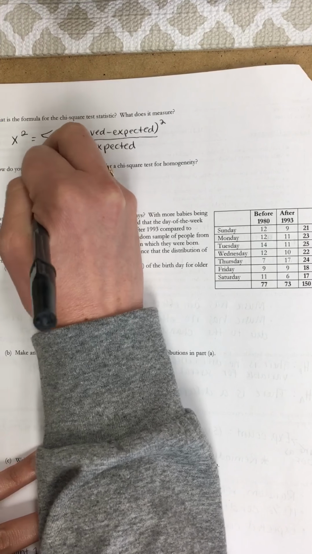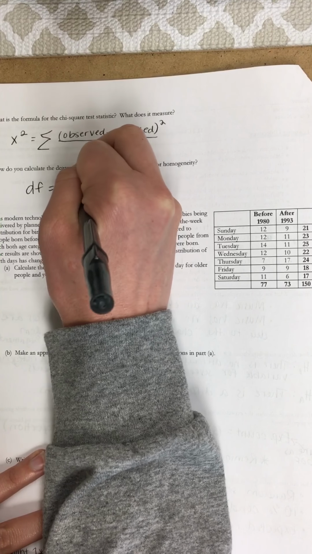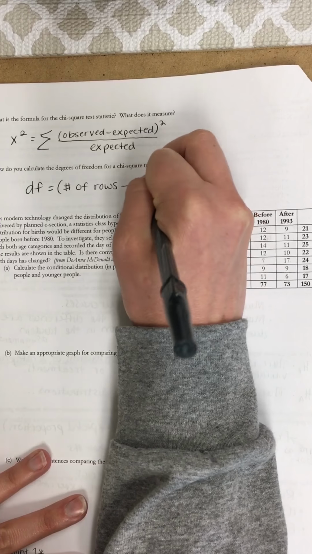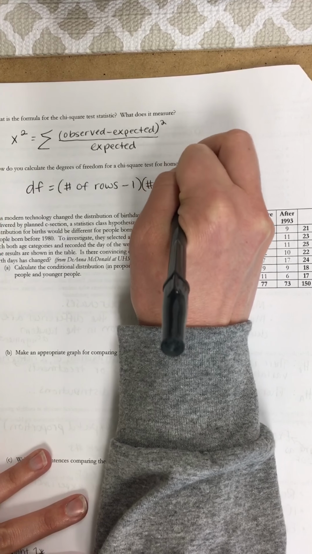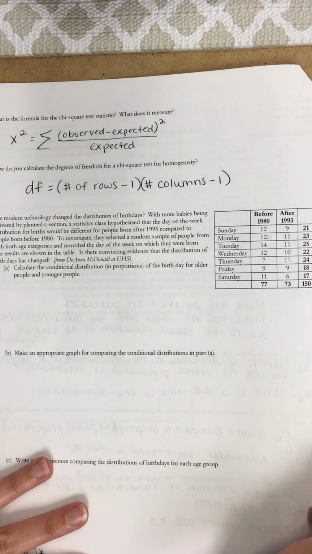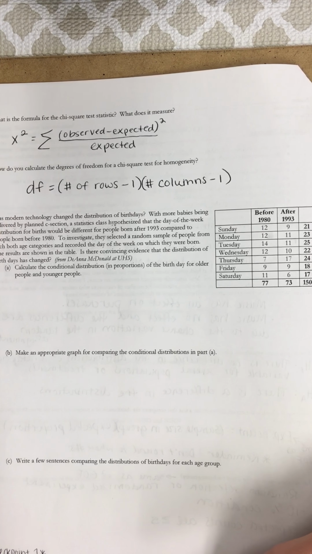And the way you calculate the degrees of freedom is now going to be your number of rows minus 1 times number of columns minus 1. It's still something minus 1, but you actually have to do a little bit more on this one. But again, that's something the calculator will give you, but if you're asked just for degrees of freedom, that's how you calculate them.